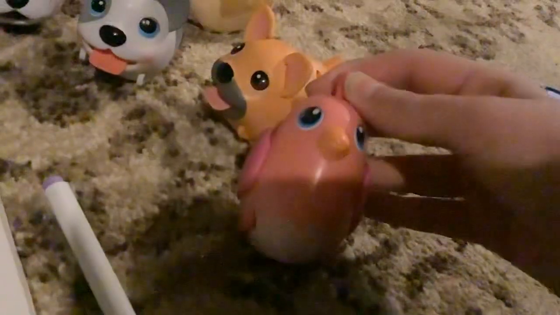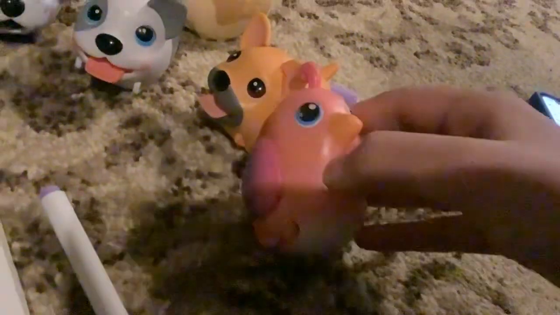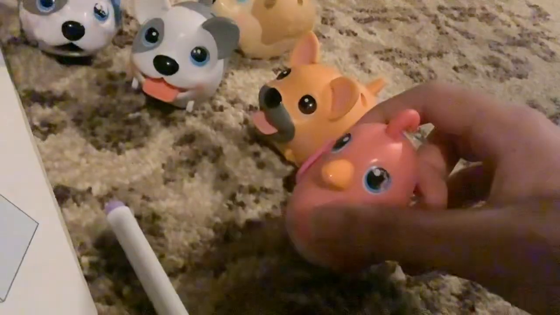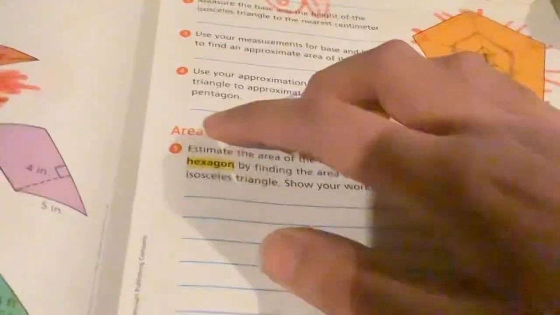Instead, we are going to do what we did to the pentagon, and find the area of one isosceles triangle, and add all of the other areas together. So, let's approximate this in centimeters, which means that although the answer may or may not be correct, it is an approximate answer. And, as we see here, it's an estimate. So, the answer can vary. Let's just do our best, okay?